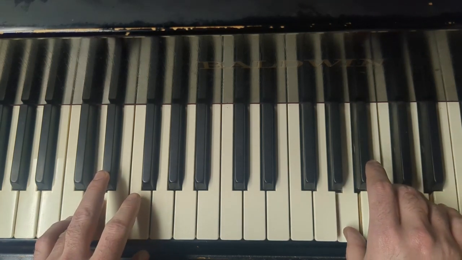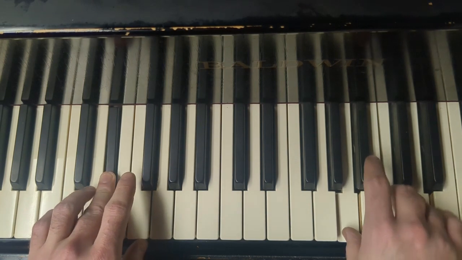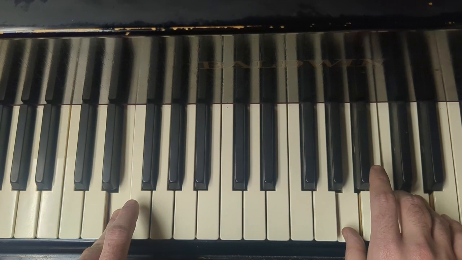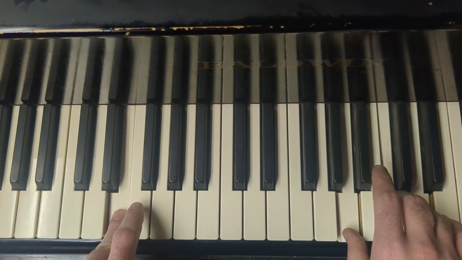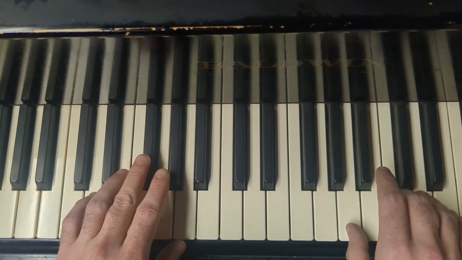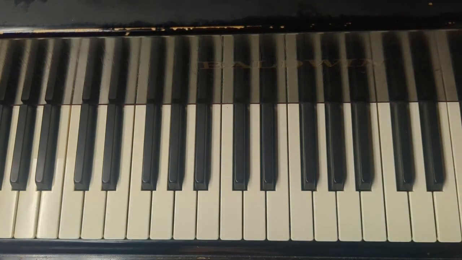D minor 7 with no third, E flat major 13, sharp 11, C6 add 9 over E, or you could think about it as A minor add 11 over E, F6, D7 over F sharp, etc., etc.